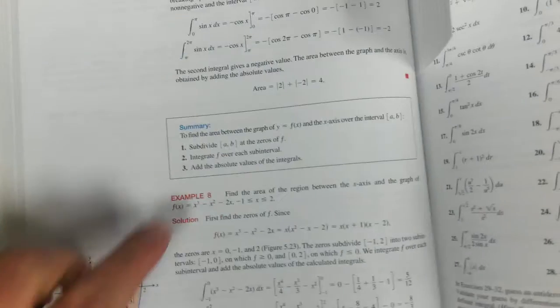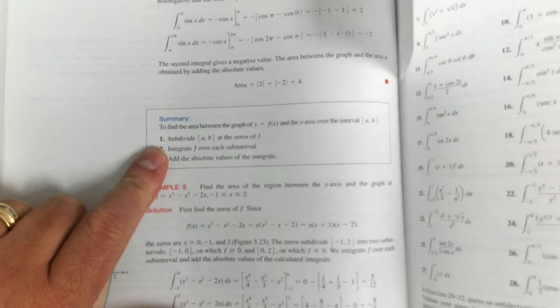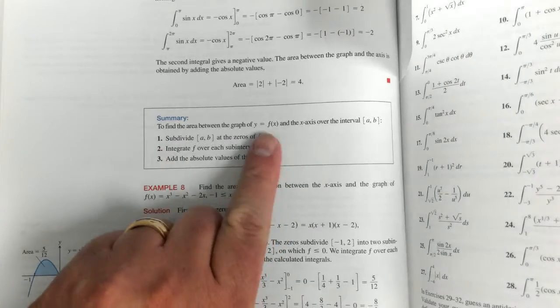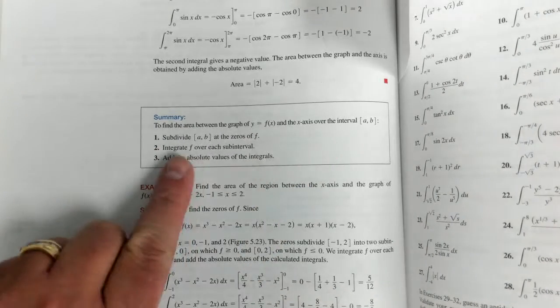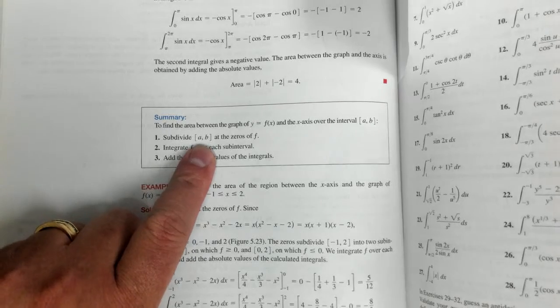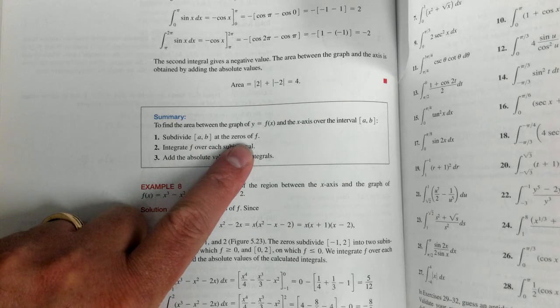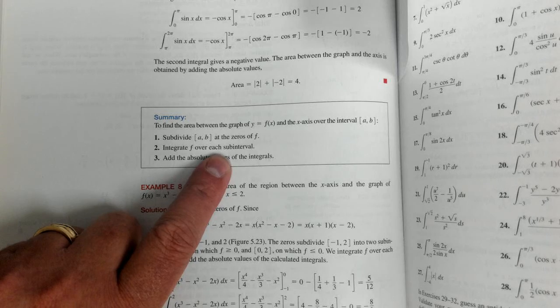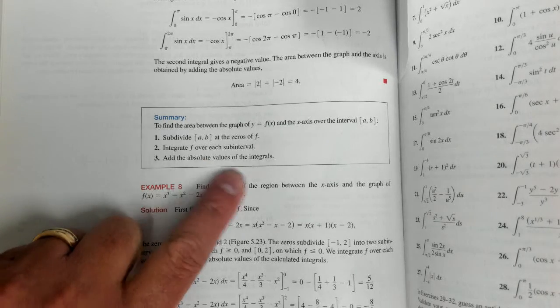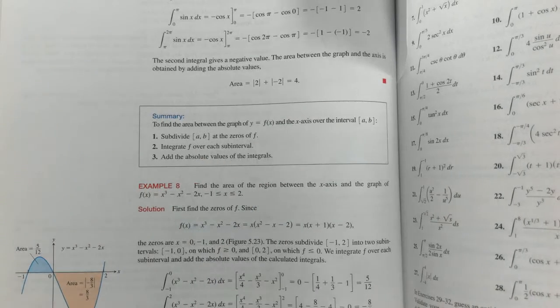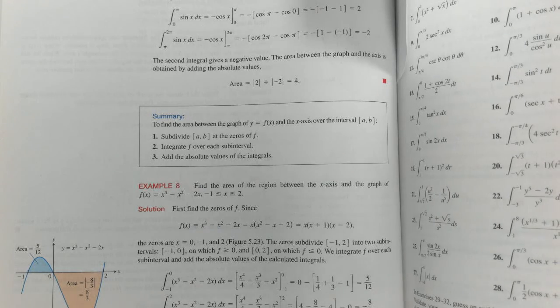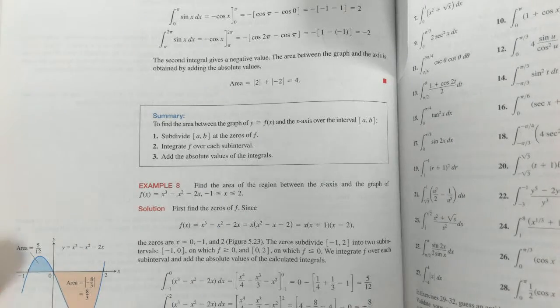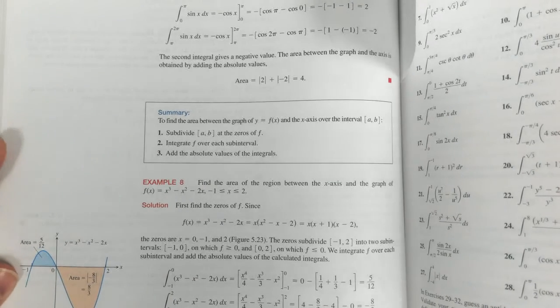So the summary is to find the area between the graph and the x-axis, subdivide it at the zeros or the x-intercepts, integrate it, which means do the integral, and add the absolute values, because you have to have a positive area, not a negative area. Okay, so that's the idea behind it.